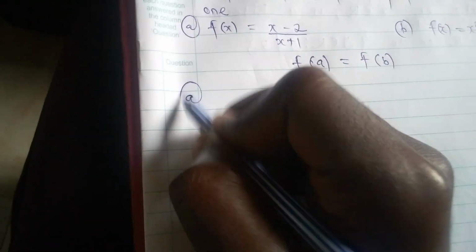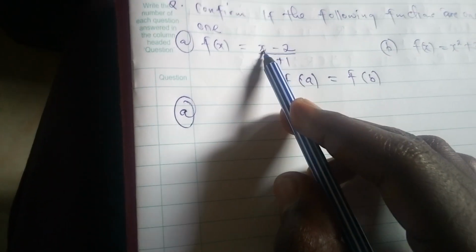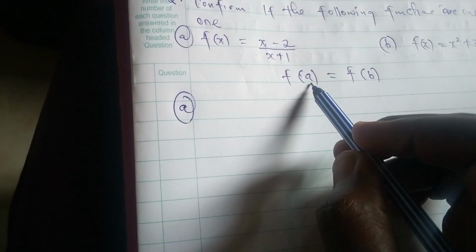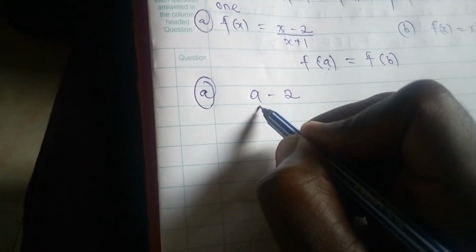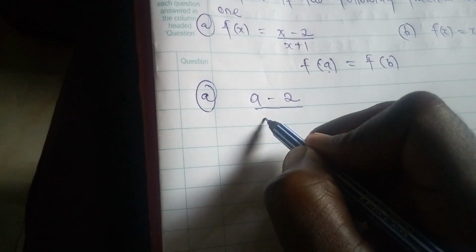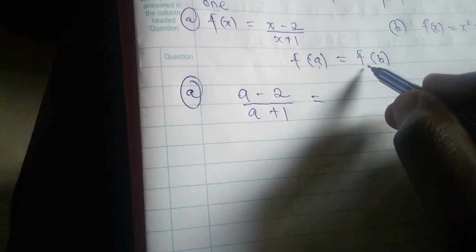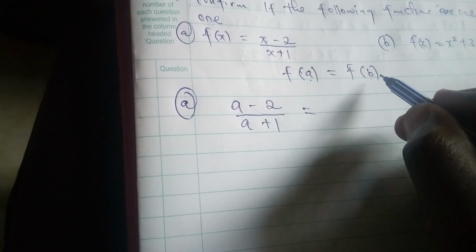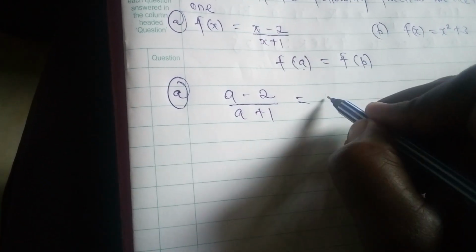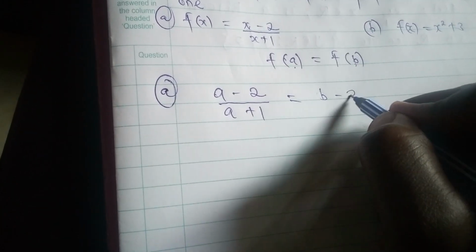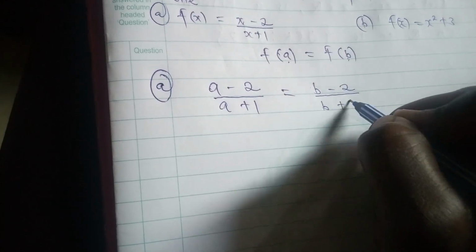a. So solutions for a. So where there is x, you're going to replace it with a. So that is a minus 2 over a plus 1 is equal to the function of f of b. So meaning where there is x, I'm going to replace it with b. That is b minus 2 over b plus 1.